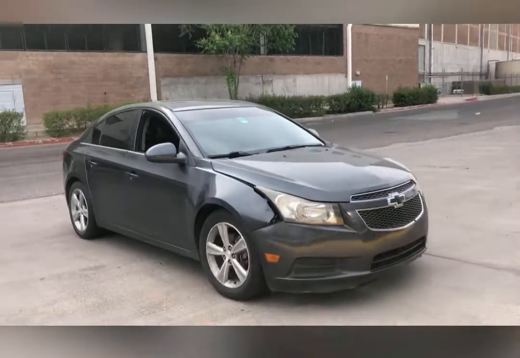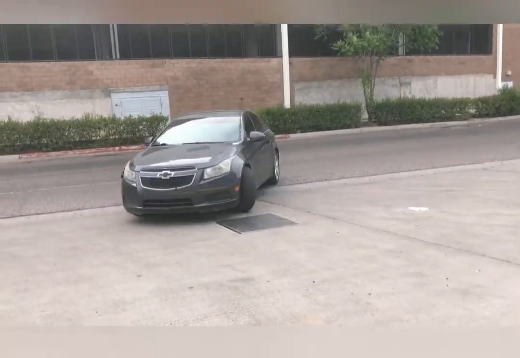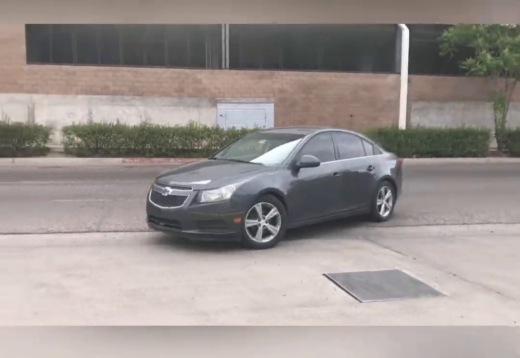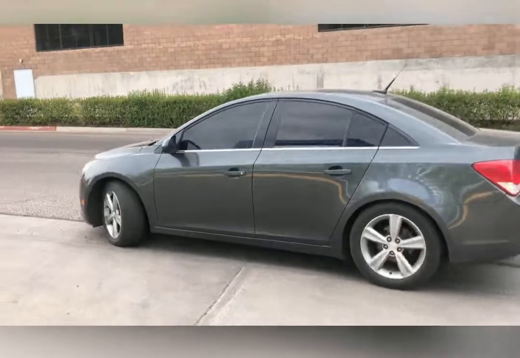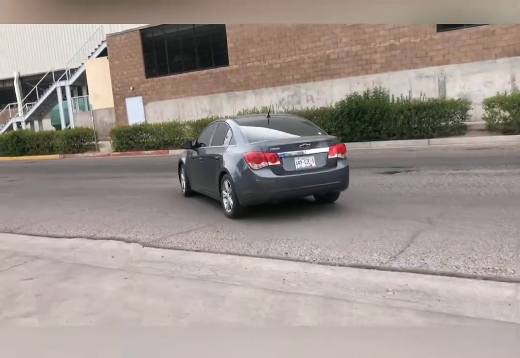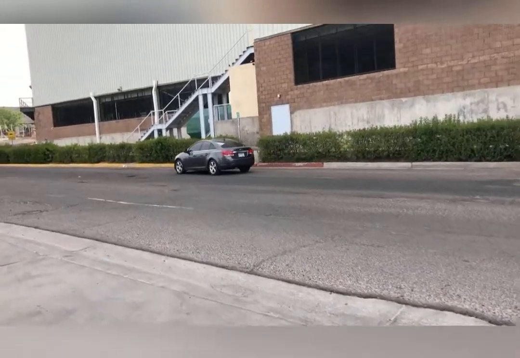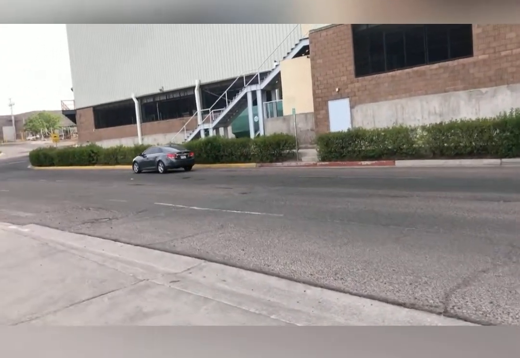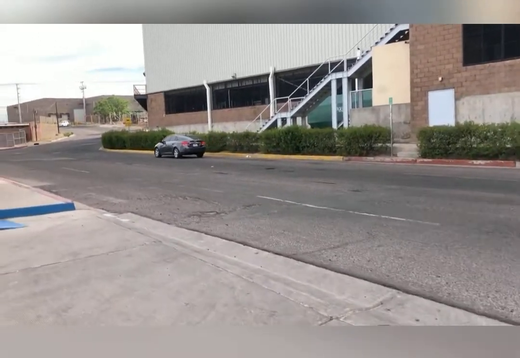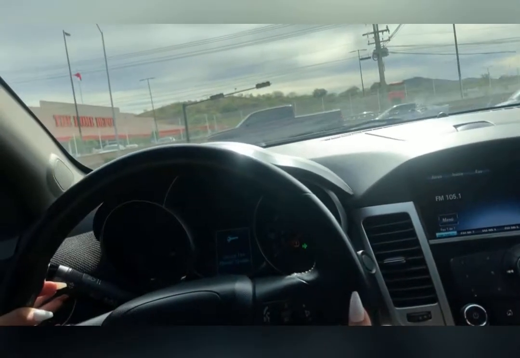Okay. Now, as you can see, I'm showing you another take from outside of reversing. Always remember to be very careful with the other cars. Remember that using your turn signals is important. These things will help the other drivers know what you are doing and avoid an accident.